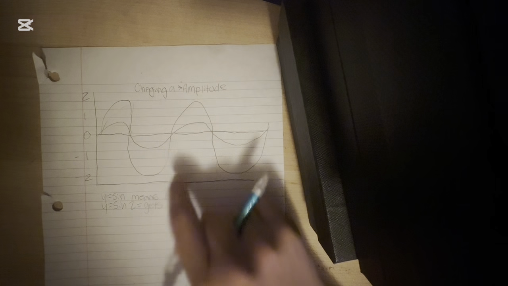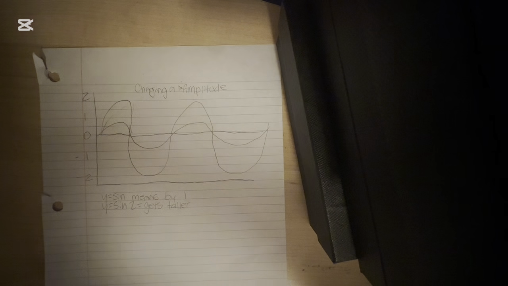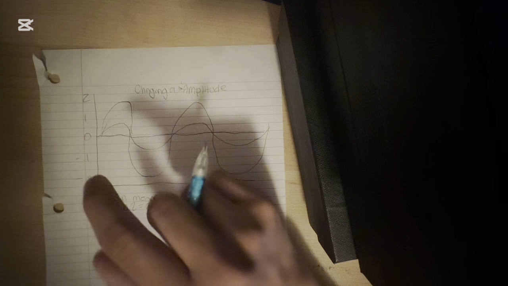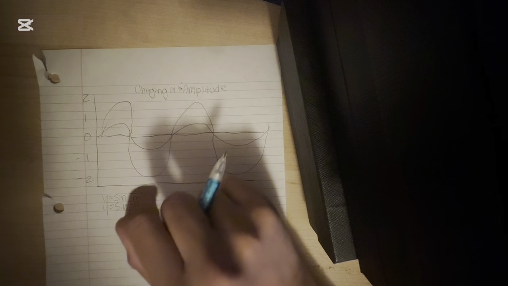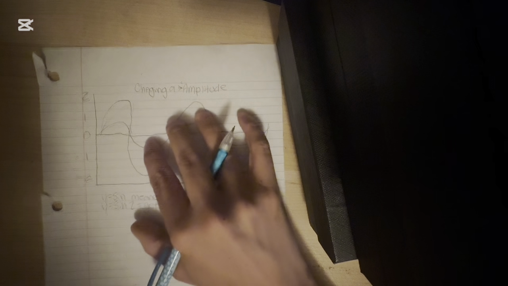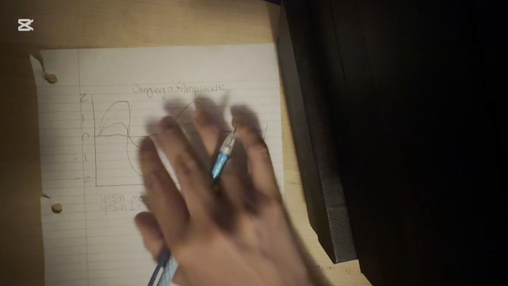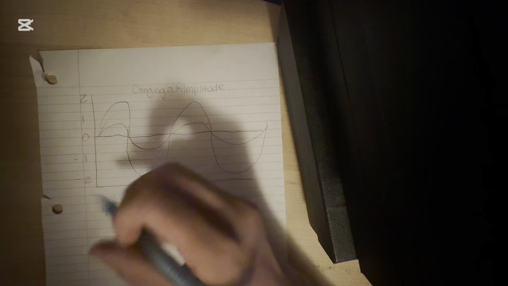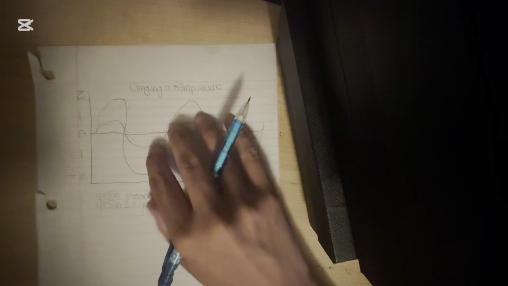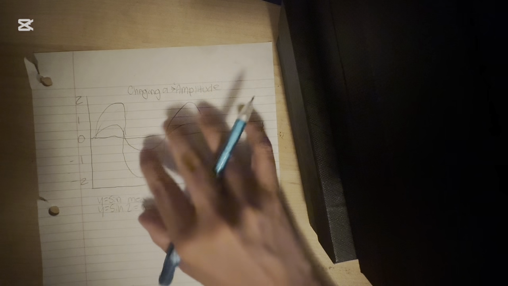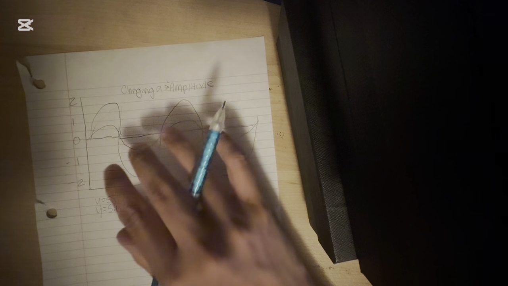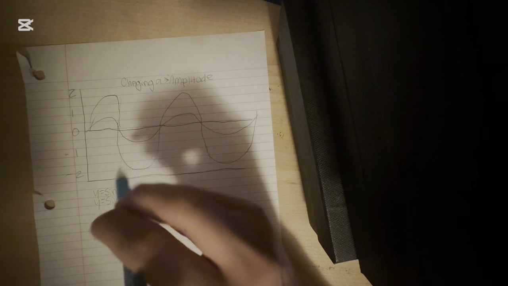In the function y equals sin x, the graph goes up to 1 and down to -1. That's called amplitude. If I change it to something like 2, which would mean y equals 2 sin x, the graph gets taller, and it goes down to -2, so it also goes deeper.